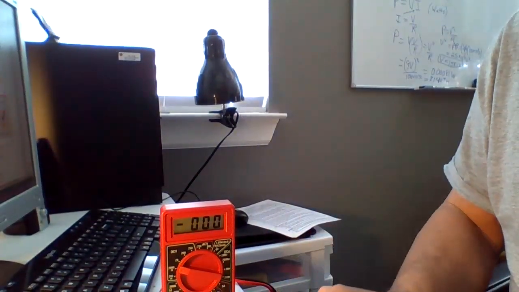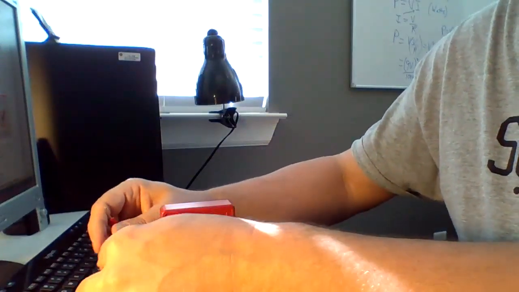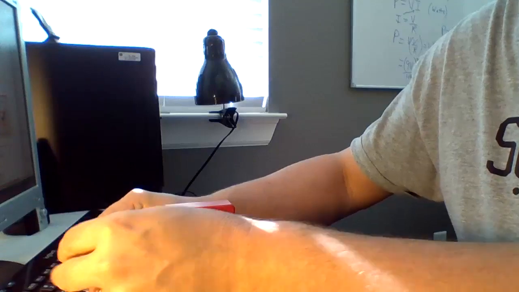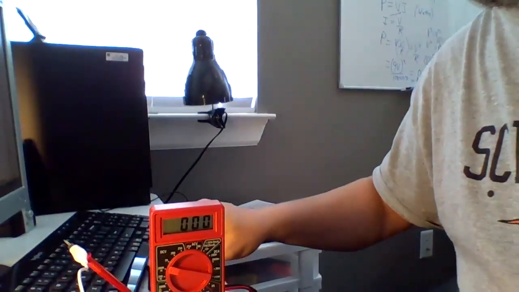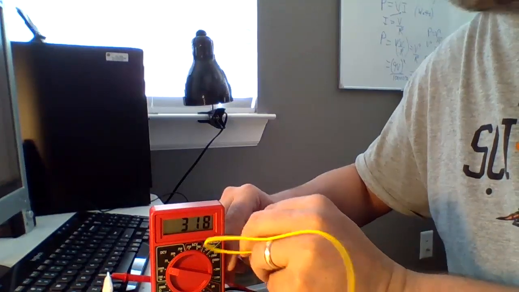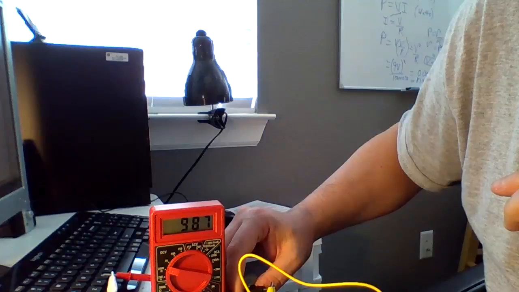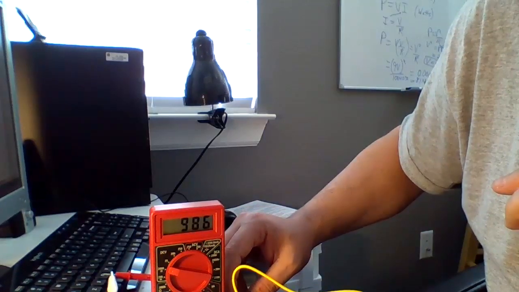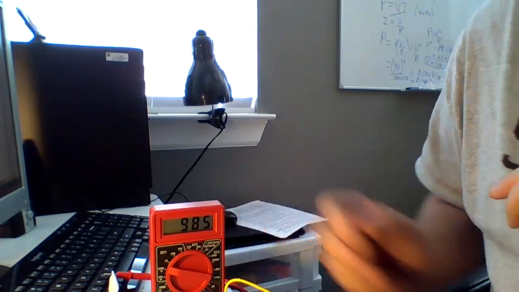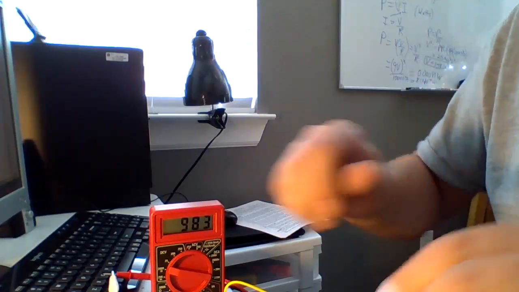So if I take my potato or my lemon here, and now I hook it up here, let's see what type of voltage I get. I get about 987 volts, so very close, almost a full volt, maybe a little less.